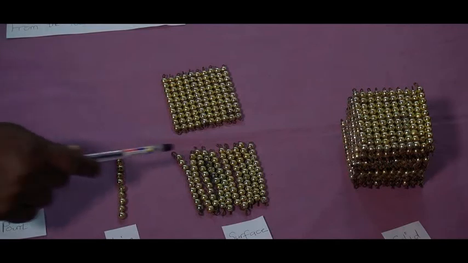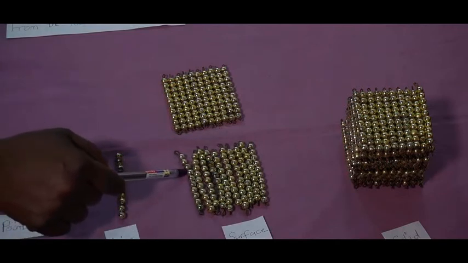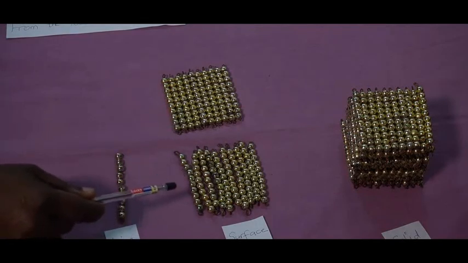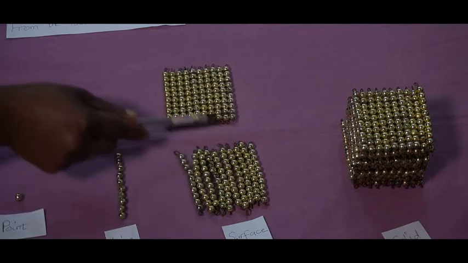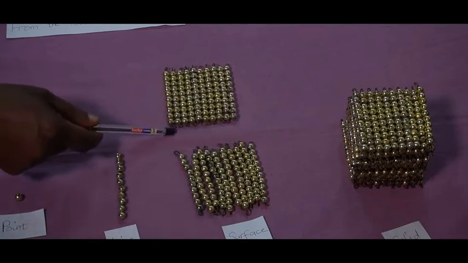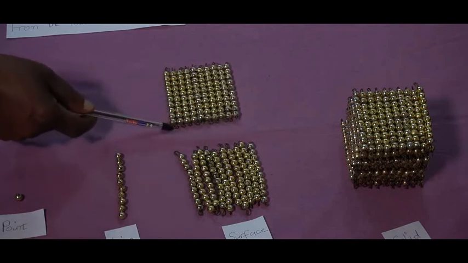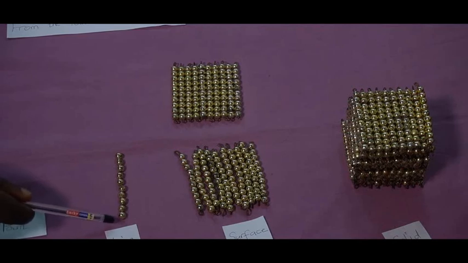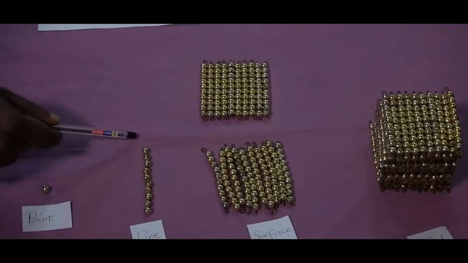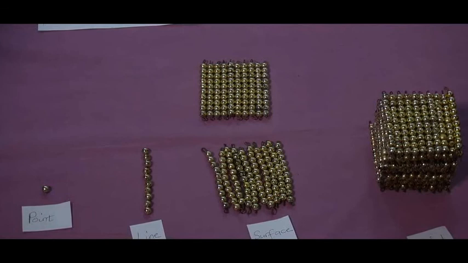Now let's look at a surface and see how many dimensions we have in a surface. You can look at this one. They are the same thing. 1, 2. So a surface has how many dimensions? 2 dimensions. What about a line? How many dimensions do we have? A line has just 1 dimension. What about a point? A point has no dimensions.